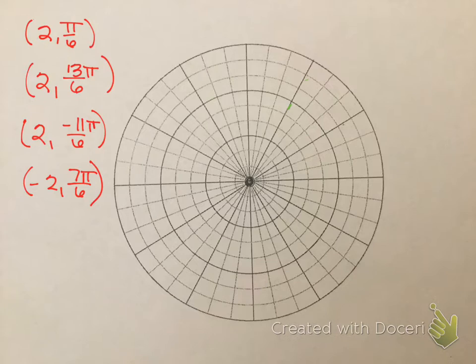So the first one that I'm going to graph is this one, 2, pi over 6. All right, here's the initial side of my angle. 30 degrees would be right here. Here's the terminal side of my angle, counting out 1, 2. So this point right here has the coordinates 2, pi over 6.